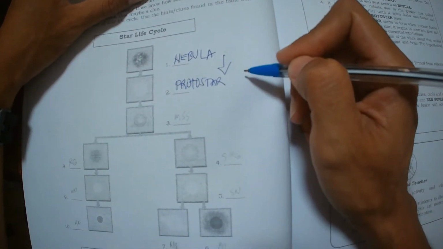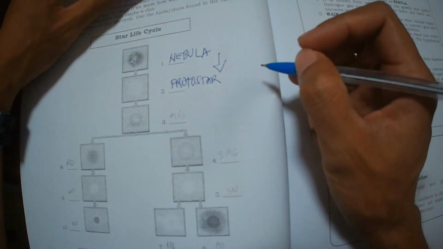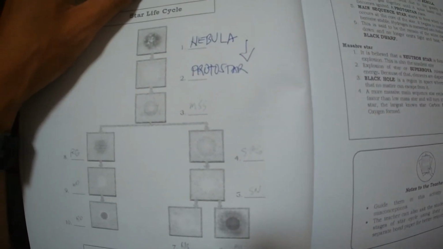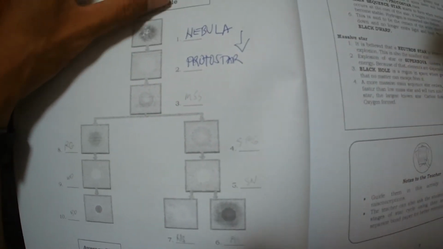Once the gravity is strong, it pulls the clouds and dust toward the center. And because it spins so fast, it heats up. And because of the heat generated from the spinning of the protostar, nuclear fusion occurs.